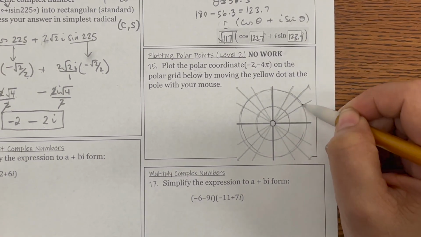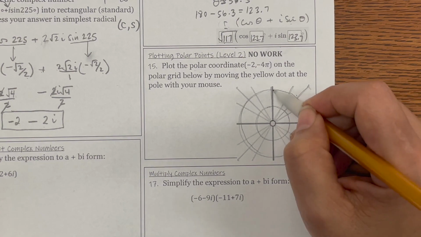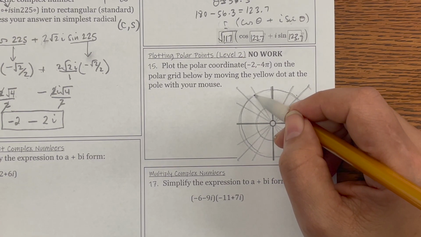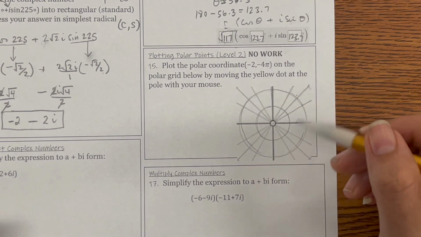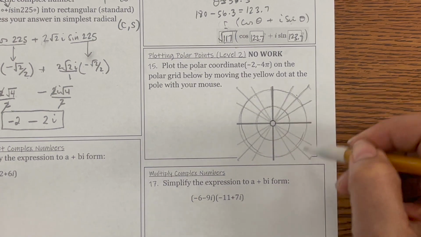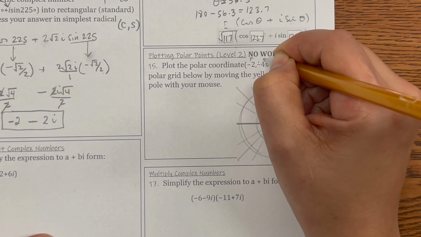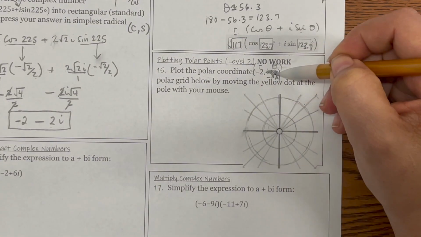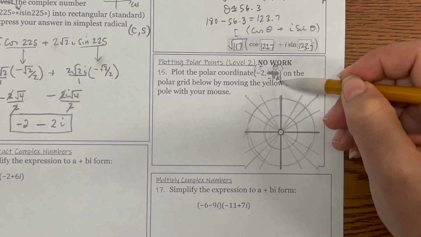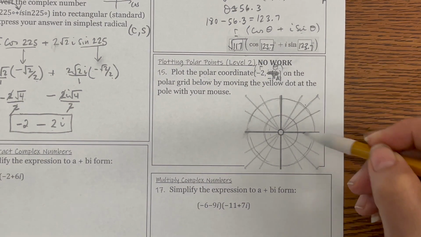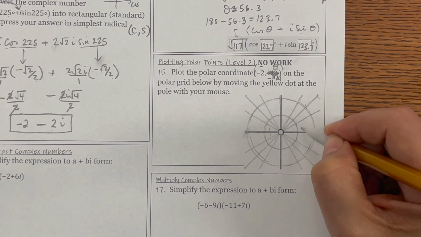So 0, 30, 45, 60, 90, 120, and so forth. You know what those are. So that's direction. This is your r, and this is your direction, or your theta. This gives you the direction. So I'm going to go negative pi over 4. Well, you need to know where pi over 4 is. Pi over 4 is 45 degrees, so that's the second line.